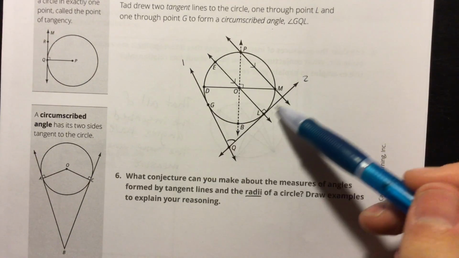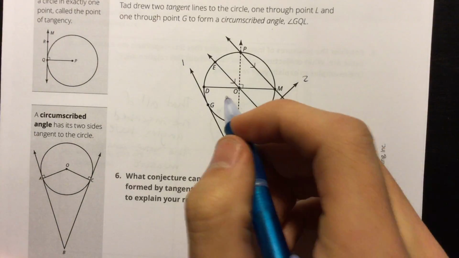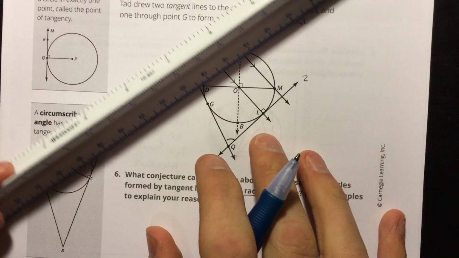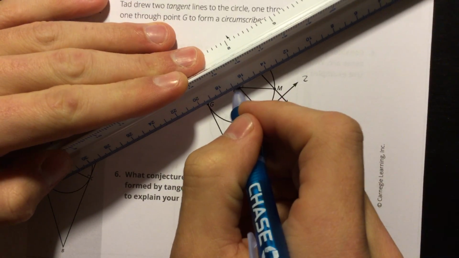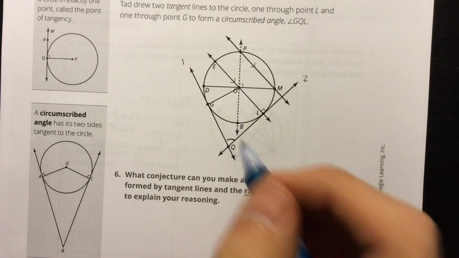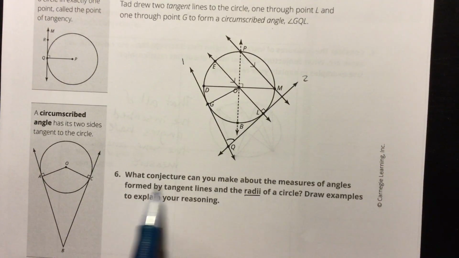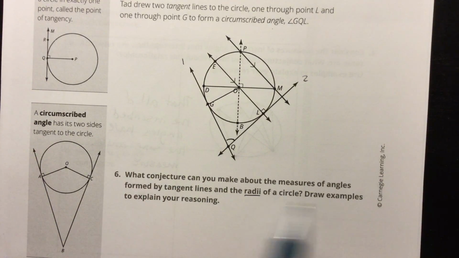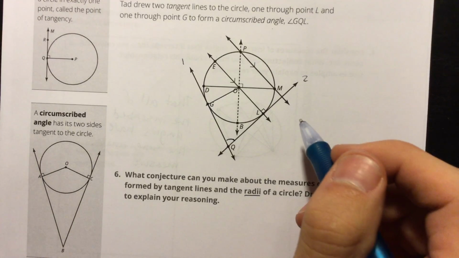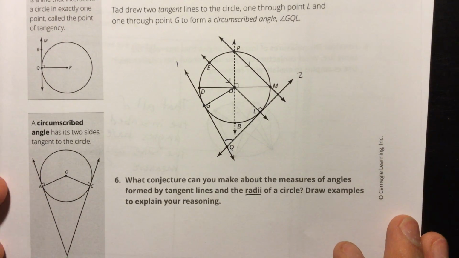So here's a tangent line. Here's the radius of a circle. Here's a tangent line. If I wanted to connect it here, I could use my straight edge to be official. I apologize about the shadow here, about the lighting, okay? So if I use a straight edge to connect that, I want to know what this angle measure is and this angle measure is. That's what we're talking about, formed by a tangent line and a radius. It says draw examples to explain your reasoning. So they actually have put the answer on here in 4 different places, if you look closely, okay?